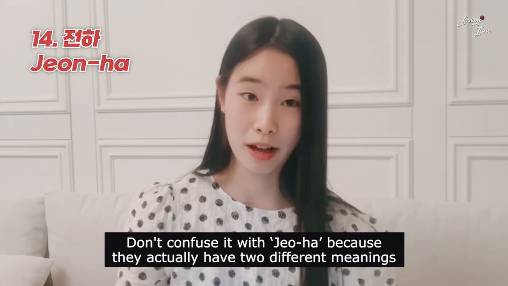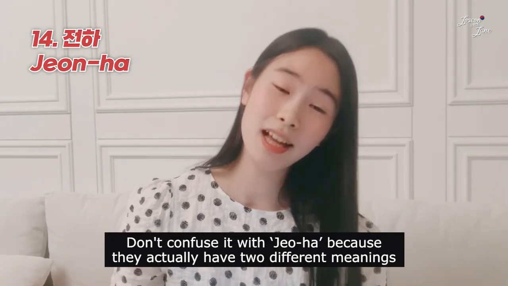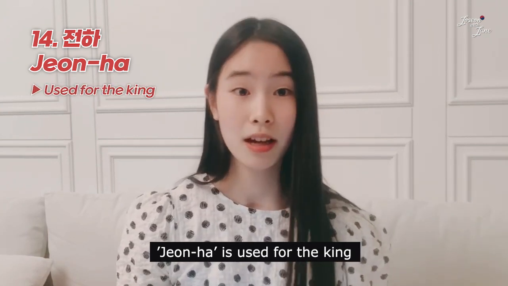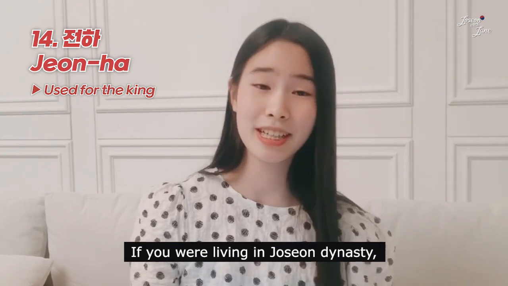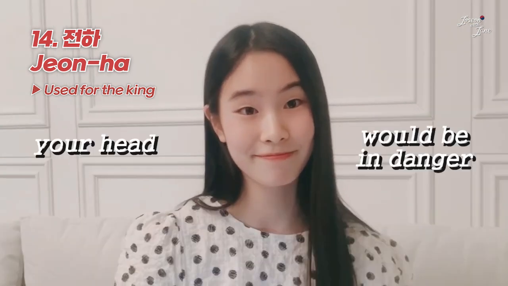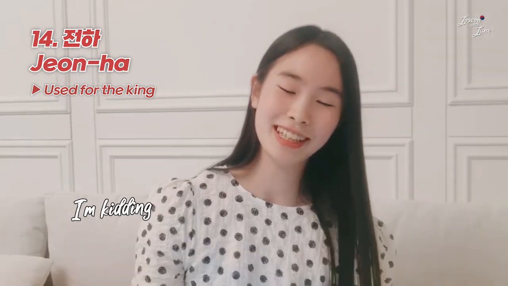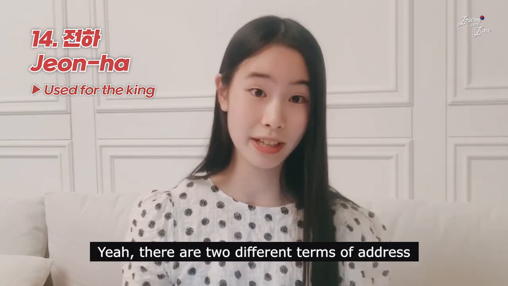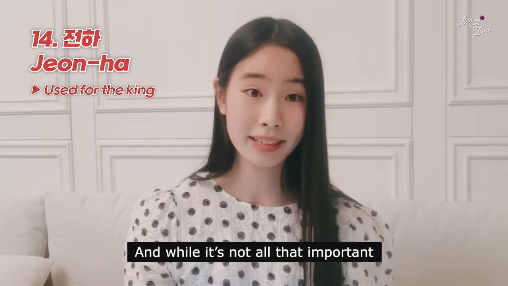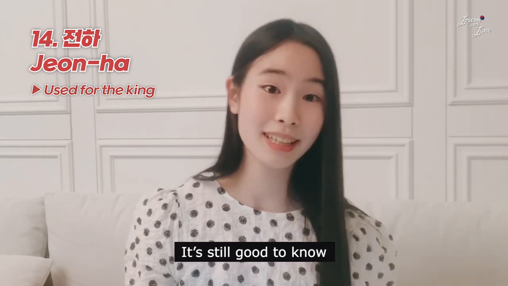Don't confuse it with Choha because they actually have two different meanings. Tonha is used for the king, whereas Choha is used for the crown prince. And if you're living in the Joseon Dynasty, you would not want to mix the two up because off with your head if you do. I'm kidding, I don't know if that would happen, but yeah, there are two different terms of address. And while it's not all that important, it's still good to know.